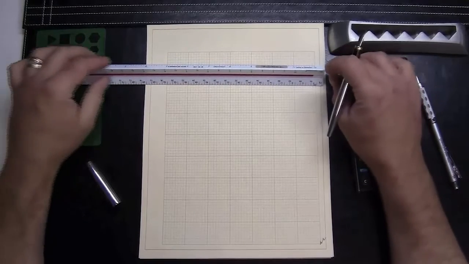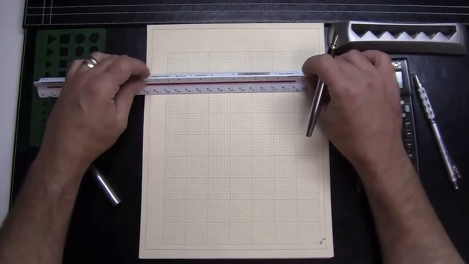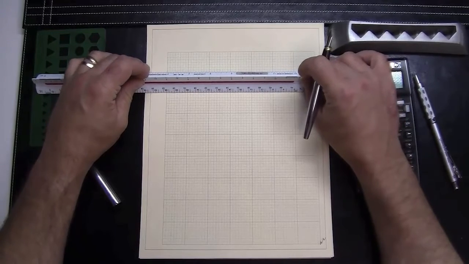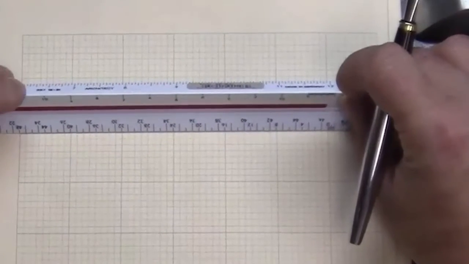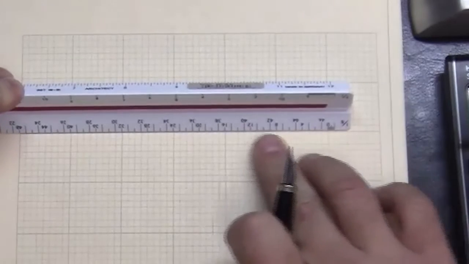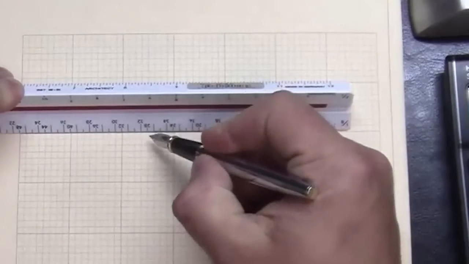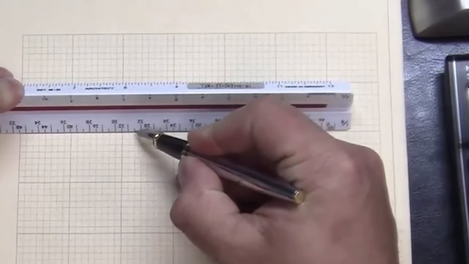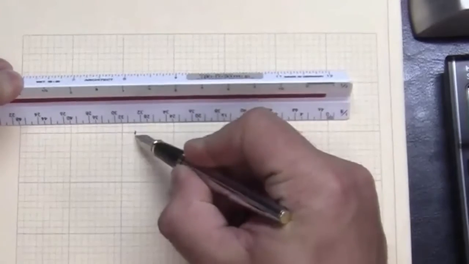What I'm going to do quickly though is sketch our concrete beam. In the example, it's 30 feet. If I use an 1/8 inch scale and I look across here, I come out to 30 feet, being right there.